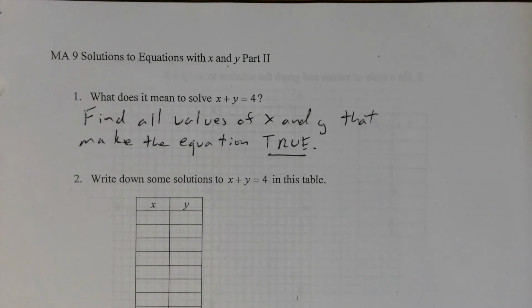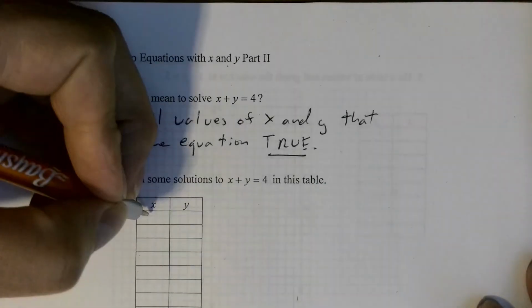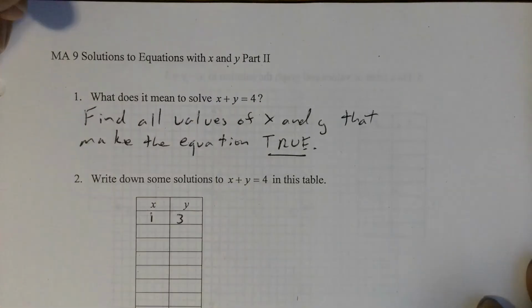Equations with x and y. And you remember that solving means to find all values of x and y to make the equation true. So let's find some solutions to this equation, values of x and y that make it true. Well, let's see. If x equals 1 and y equals 3, 1 plus 3 is 4.